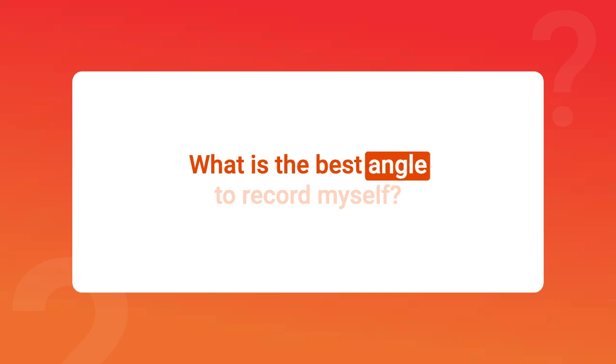All right. Next question. What is the best angle to record myself? Now, this is going to be specific to each and every sport. If you are working with a coach, they should be the ones to dictate what angles you're going to use. What I can offer to you now, though, is that whatever angles those are, you need to be consistent with them. That way, when you're documenting your progress, you're comparing yourself in the correct way.